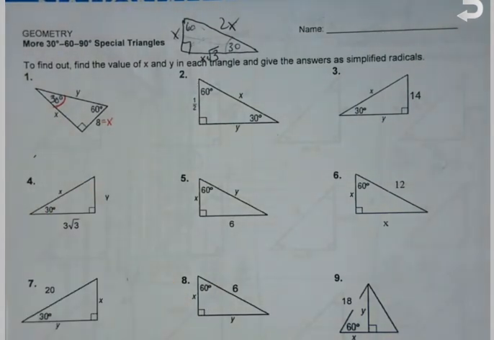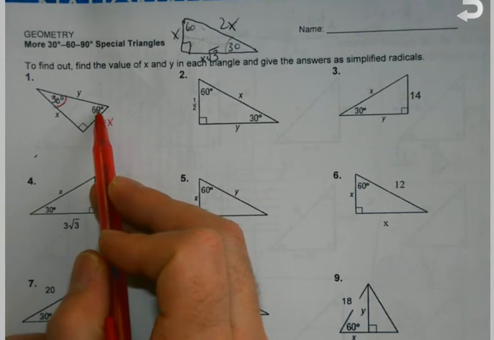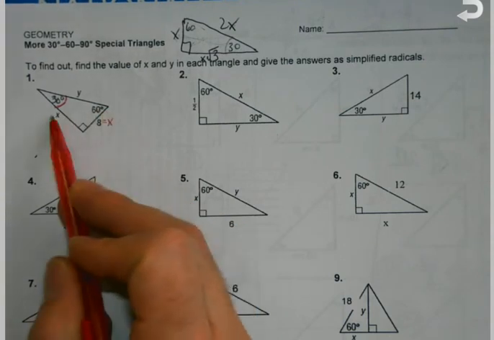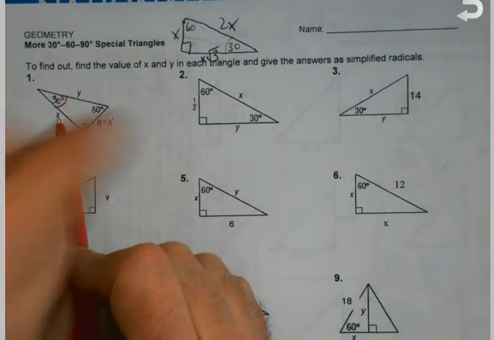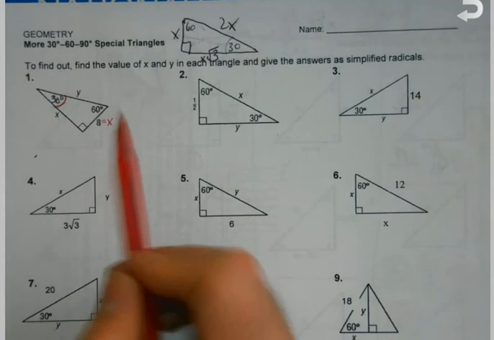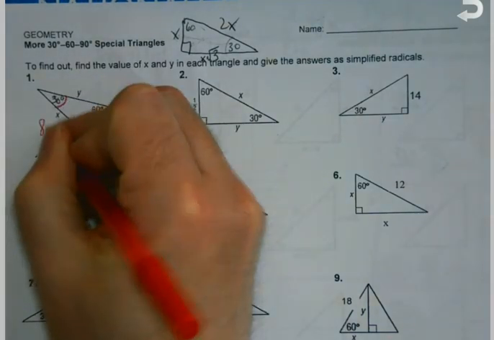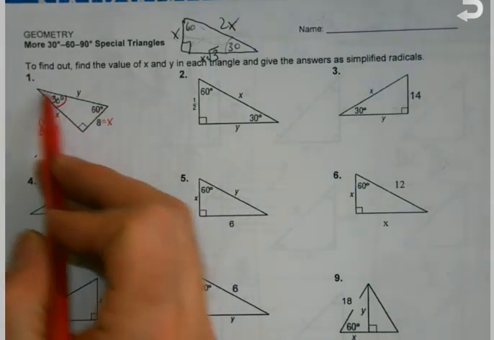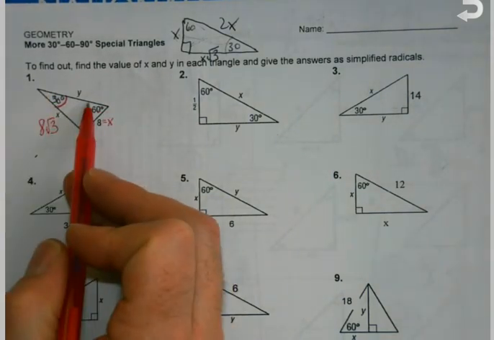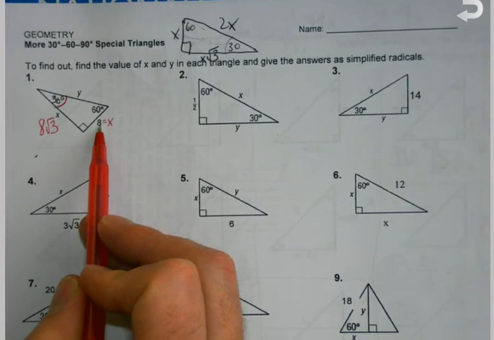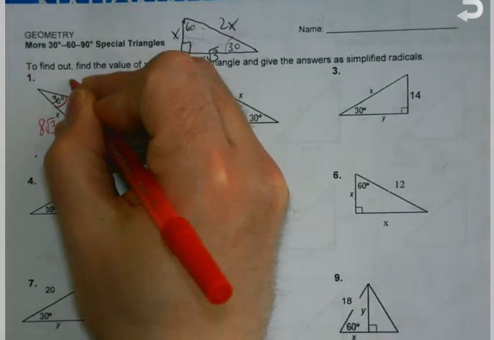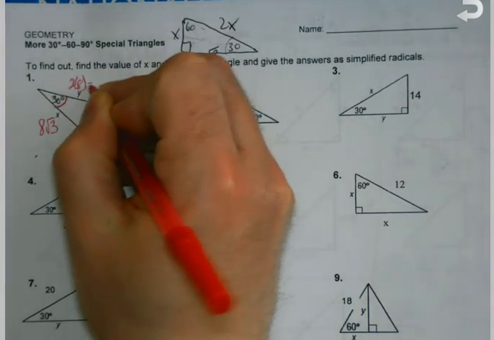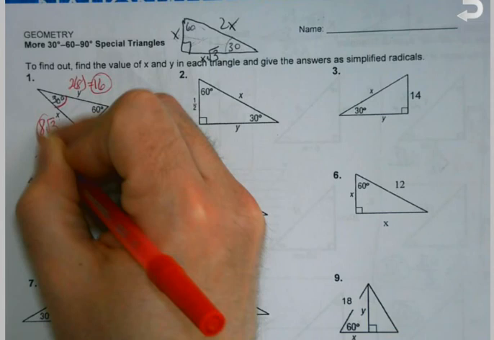This is my x. The 60 side right here is x square root of 3. Whatever this is, times the square root of 3. And then my hypotenuse is 2 times whatever my short side is. So 2 times 8, or 16.